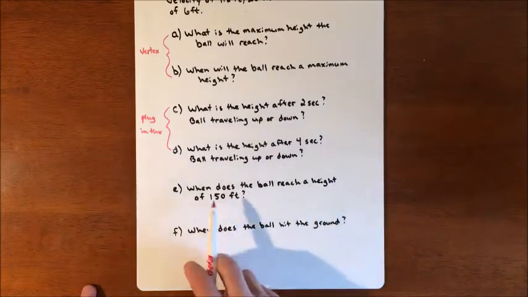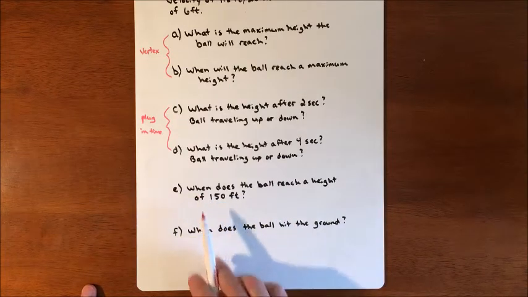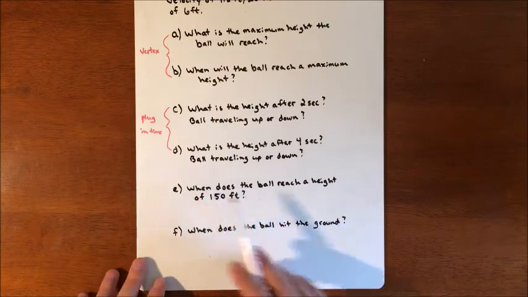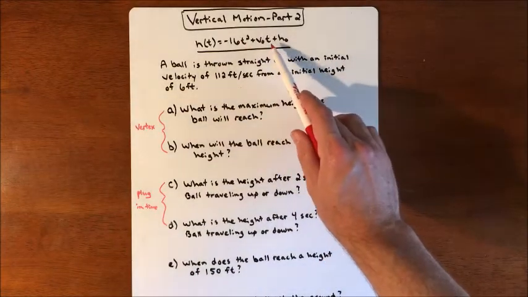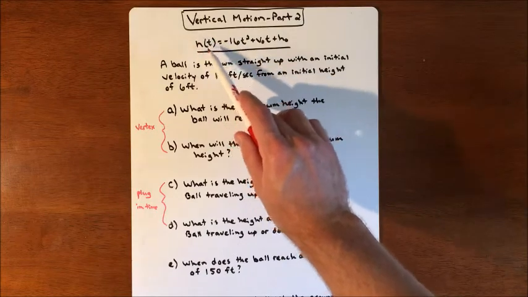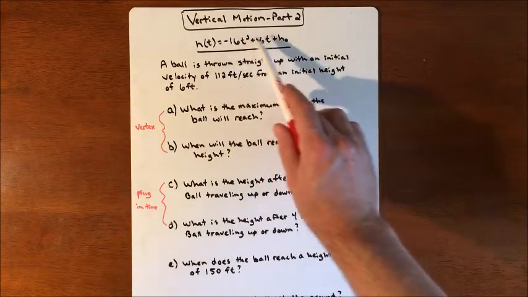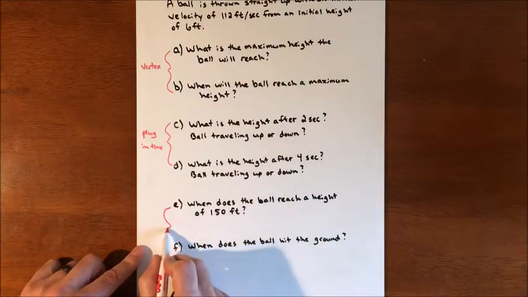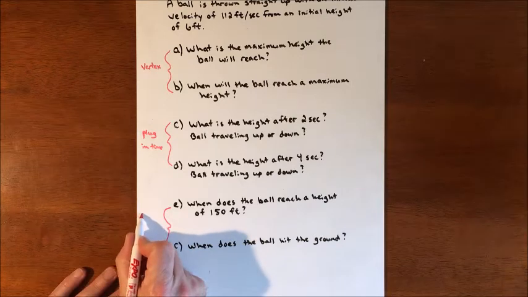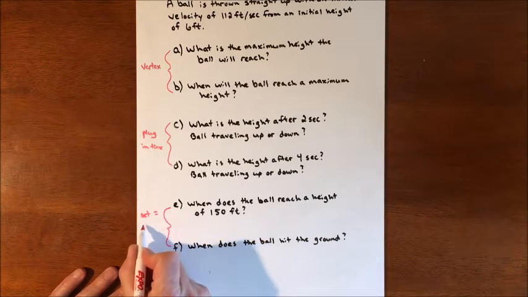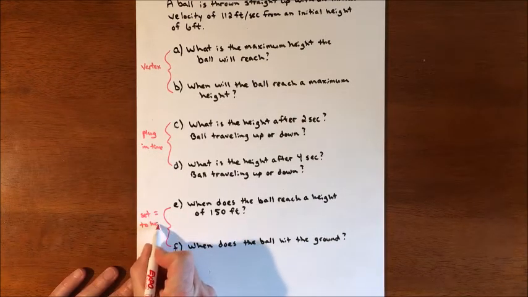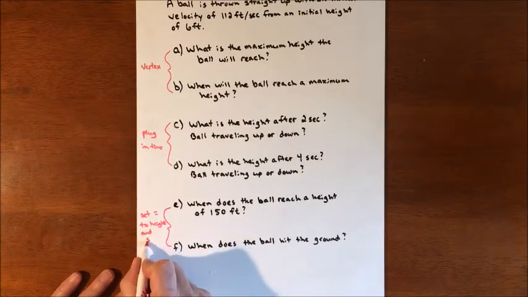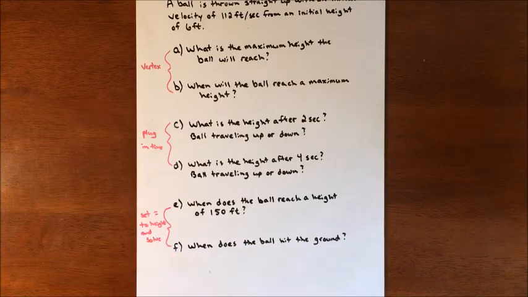And then anything where they're asking a question of when does a specific ball hit a specific height, we're looking for the when, which means we don't know the time, which means we must know the height. So we're going to take this equation and set it equal to the specific height and solve. So these two are going to set equal to height and solve. Okay, we'll see how that happens.